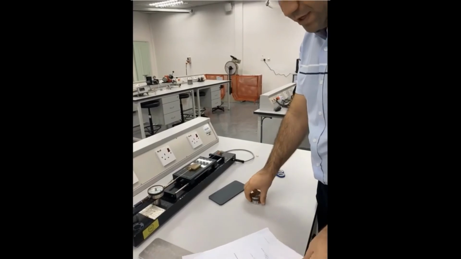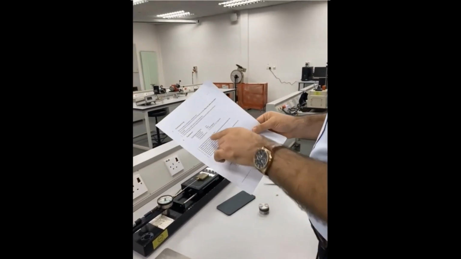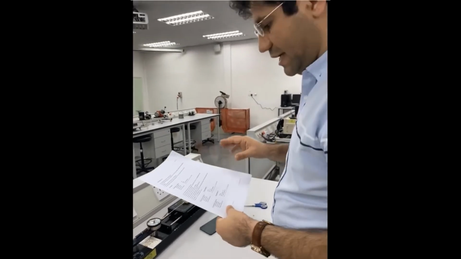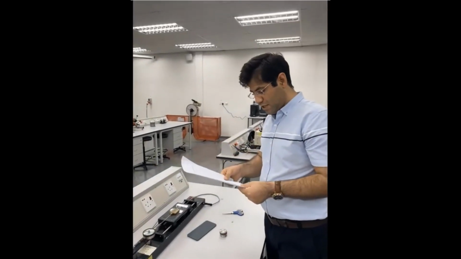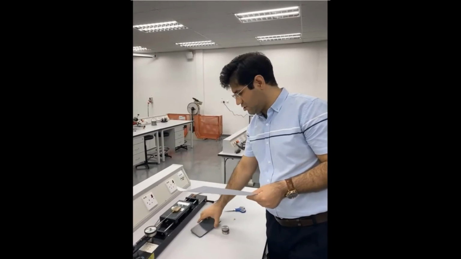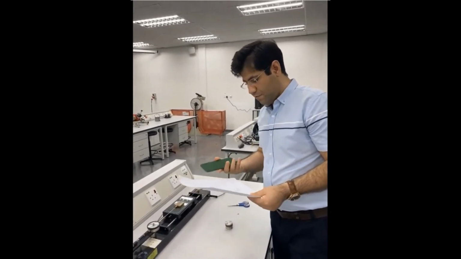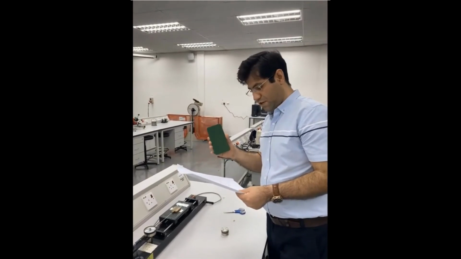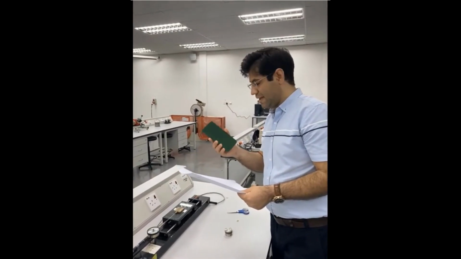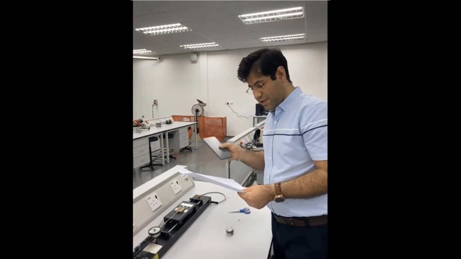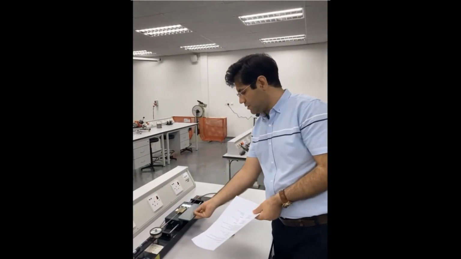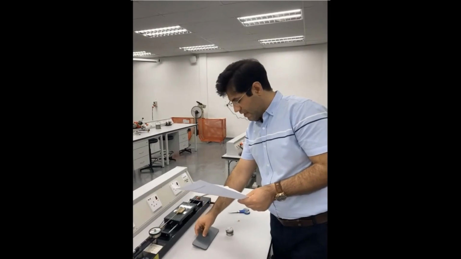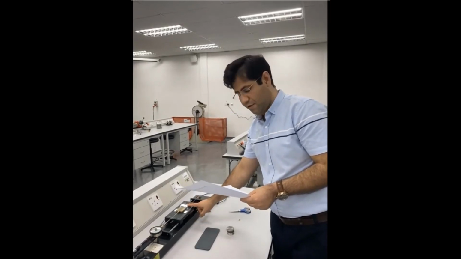So what we have here in this experiment is 3 experiments, and for each experiment the surfaces will change, the friction plate will change. For the first experiment, the friction plate is the felt. For the second one we have PVC, we will put this as a friction plate, and for the last one we will use glass as a friction plate.